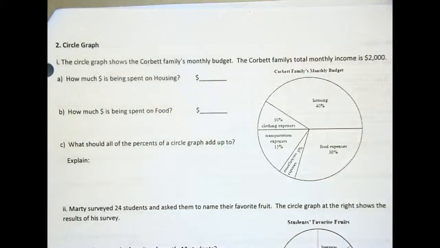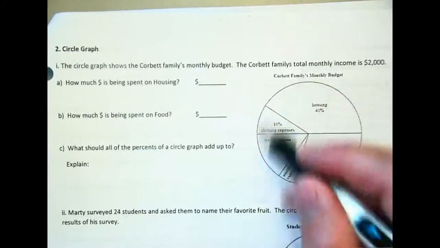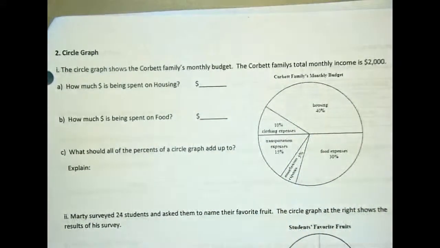Okay, can I have your attention back up here? The circle graph shows the Corbett family's monthly budget. So your attention means you're not talking, I am though. The Corbett family's monthly income is $2,000. How much cash is being spent on housing? Well, we have the circle. The circle represents what percent? Kelly. Go ahead, Kelly. The circle represents what percent? 100.